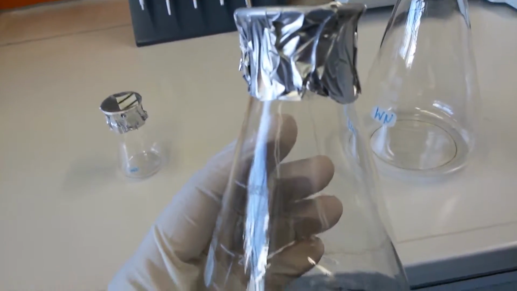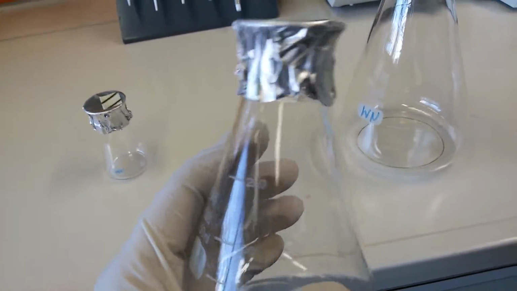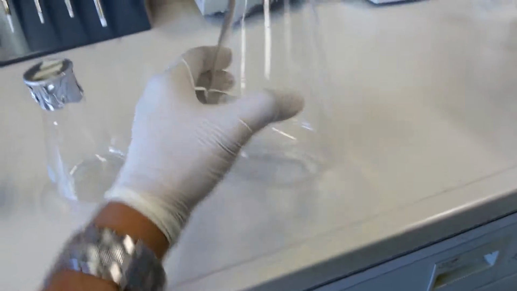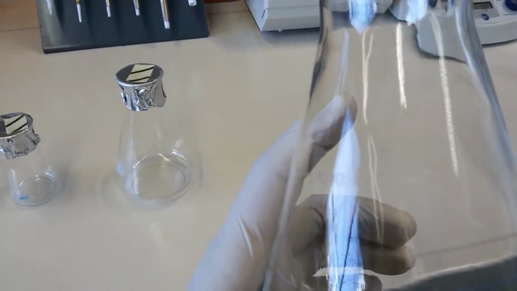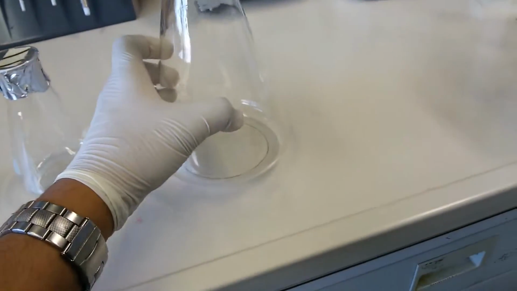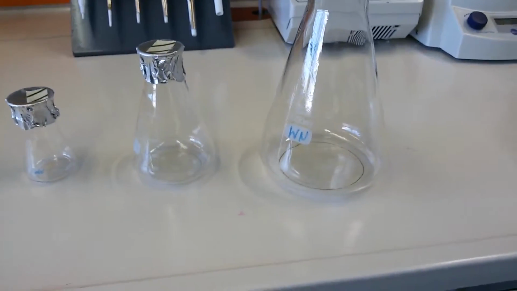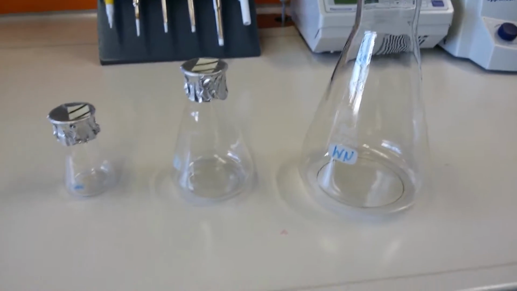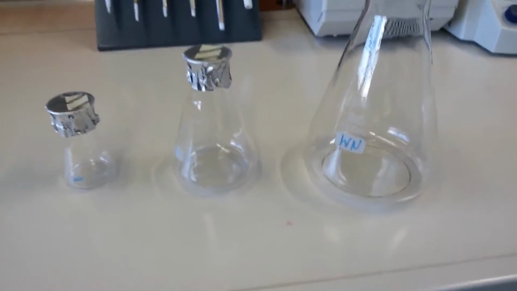This is 250 ml. We use it to grow 50 ml of culture, and then you can see again here, it's 1 liter, and we grow not more than 500 ml of culture in this. Great. So this is the third set of utility that you should know.